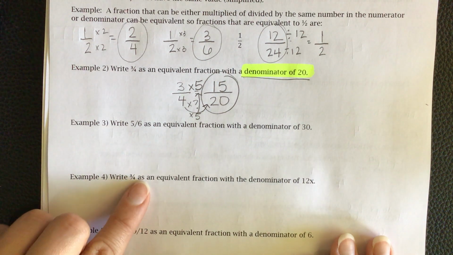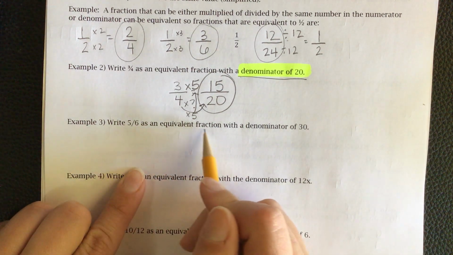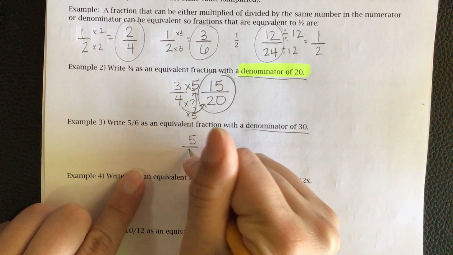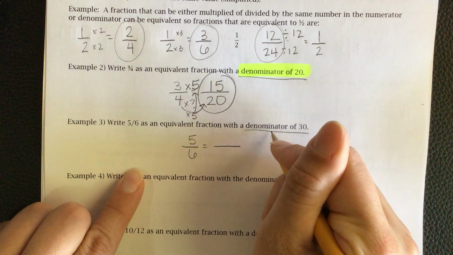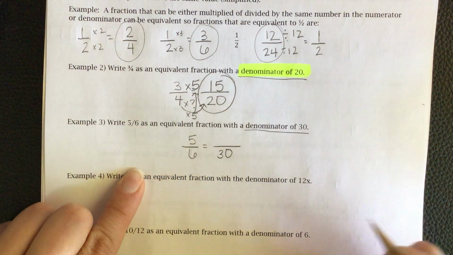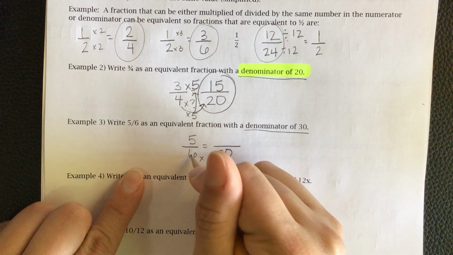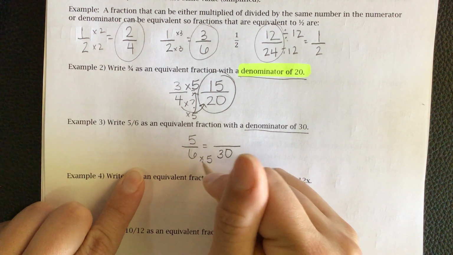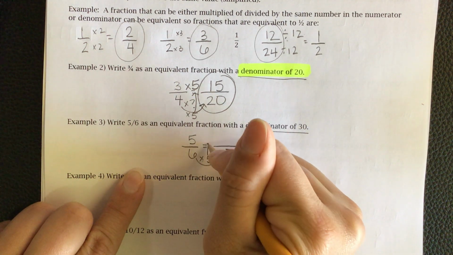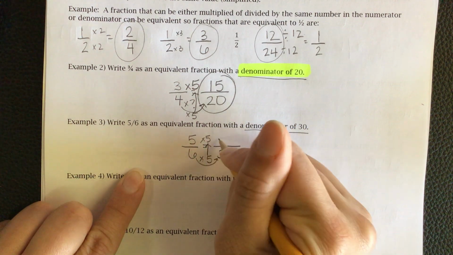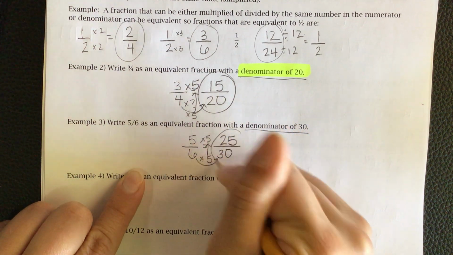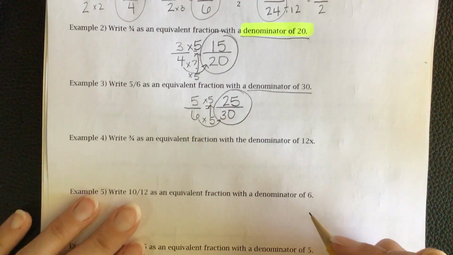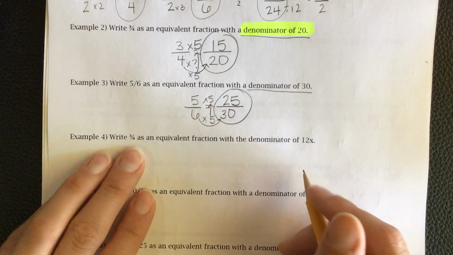Let's do another one. Write 5/6 as an equivalent fraction with a denominator of 30. We have 5/6 to start. I want the bottom number to be 30. 6 times what is 30? We know 6 times 5 is 30. So 5 times 5 is 25.